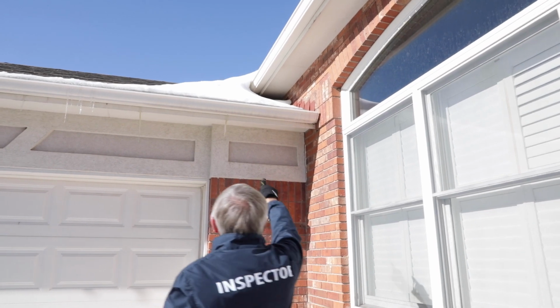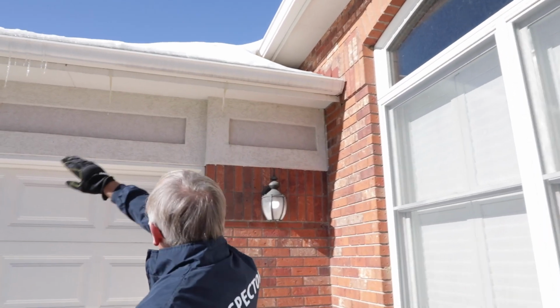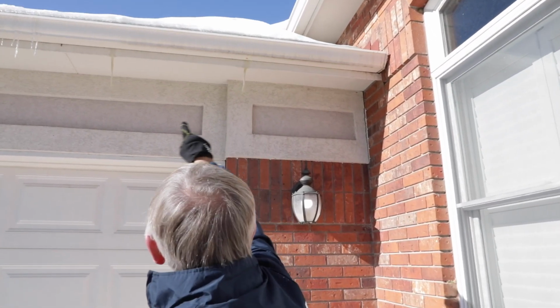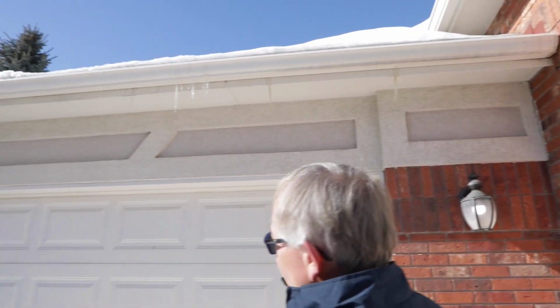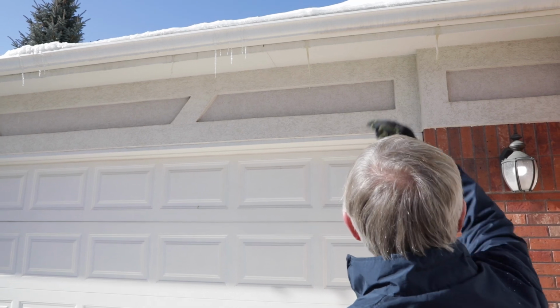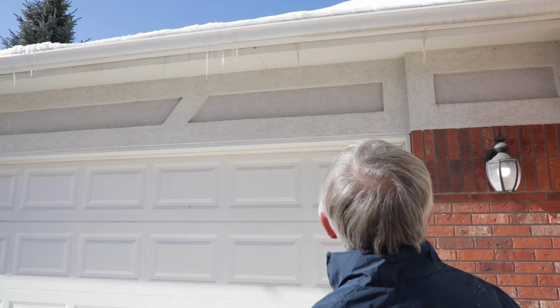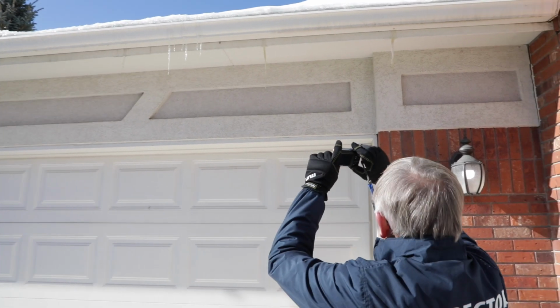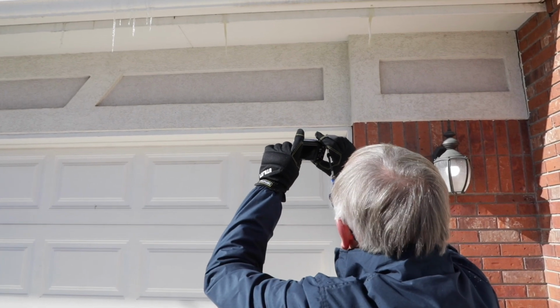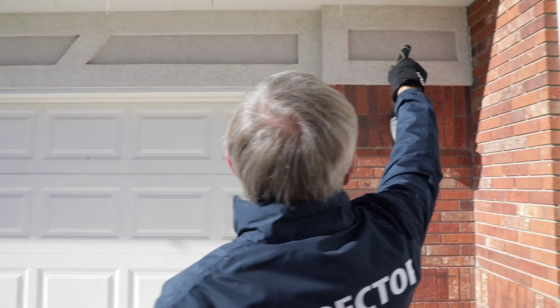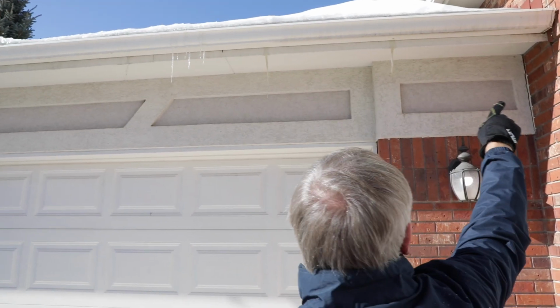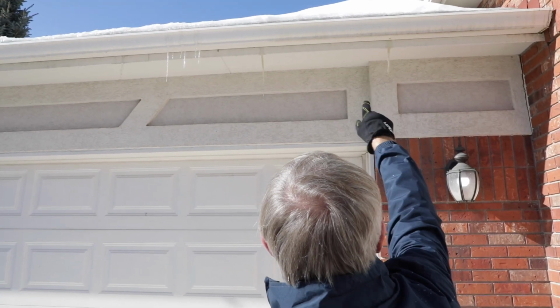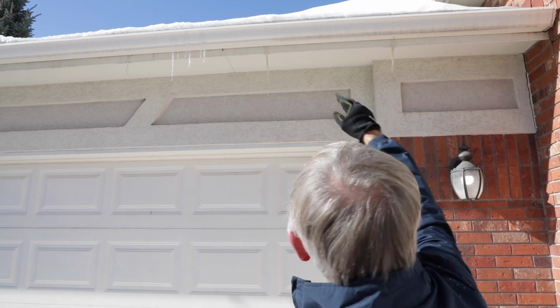And now, coming along the front of the garage, we can see some discolored icicles behind the gutters. Again, that's telling us we've got some water leakage behind the gutter. We want to get that noted and have that looked at by a professional. But I also see on the outside of the gutter a lot of streaks where water has been coming over the top, coming down.